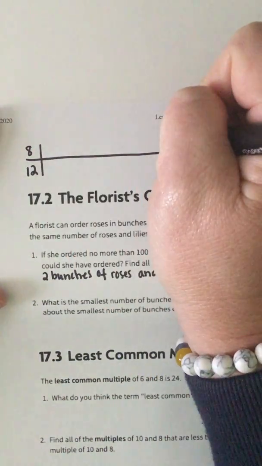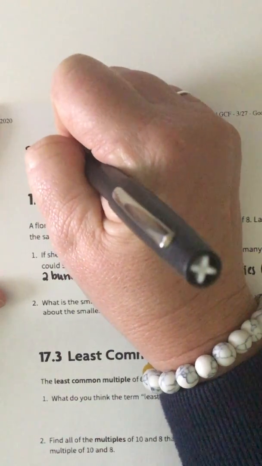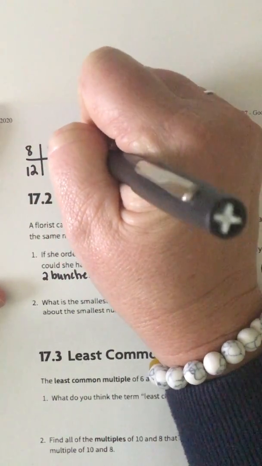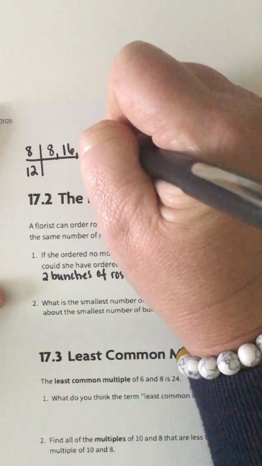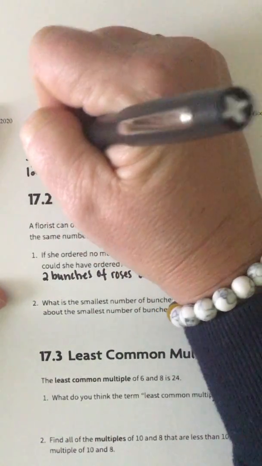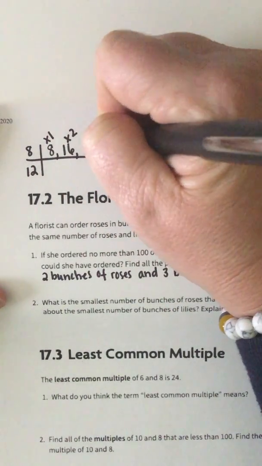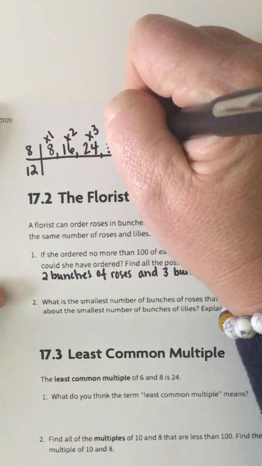So remember, we found our first multiples. So 8, 16, 24, 32, and then 40. And remember, this is times 1, times 2, times 3, times 4, times 5.